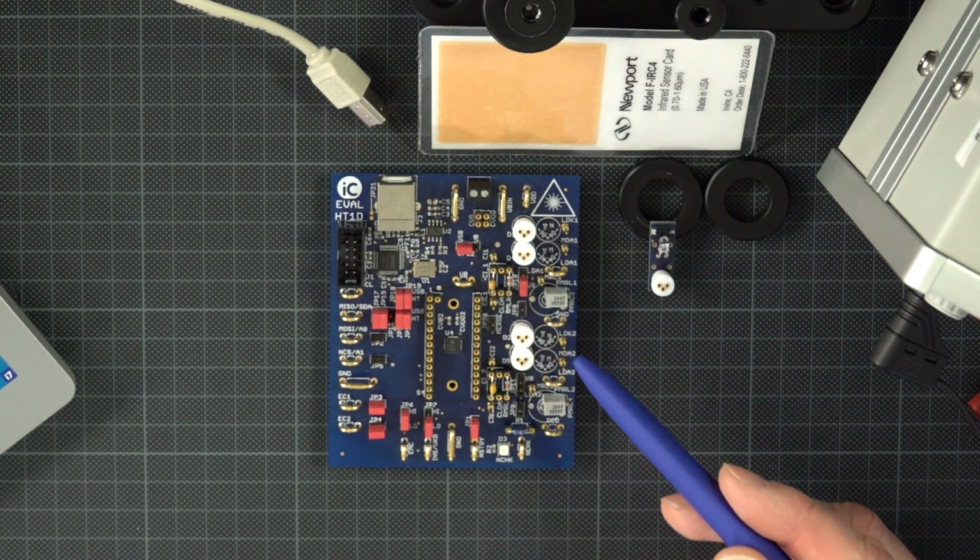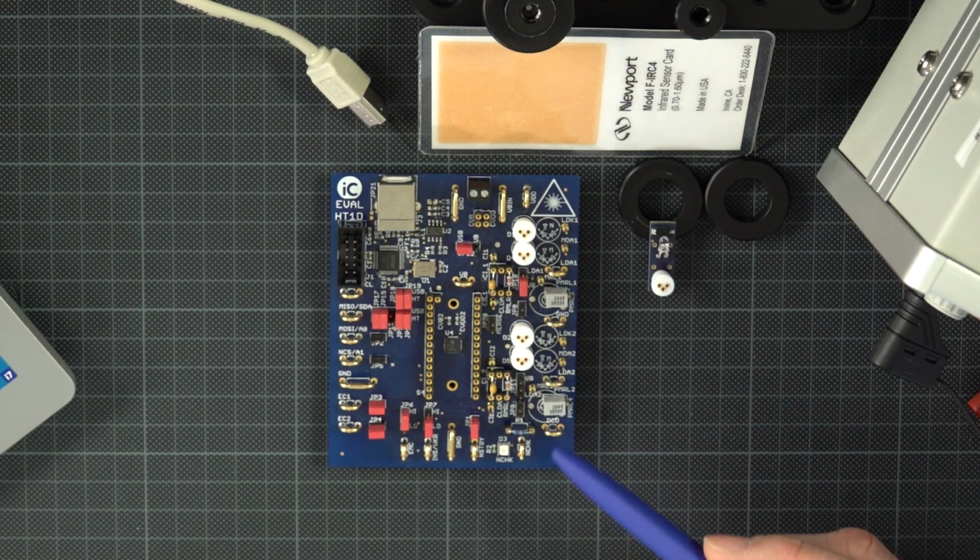Most of the other jumper settings can be taken from the HT1D manual. In section Interface Selection, there is a table for SPI operation to look them up. Each individual channel features a pair of sockets for connecting a 3-pin housed laser diode with integrated photodiode.